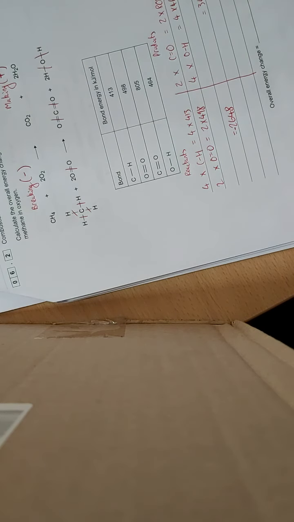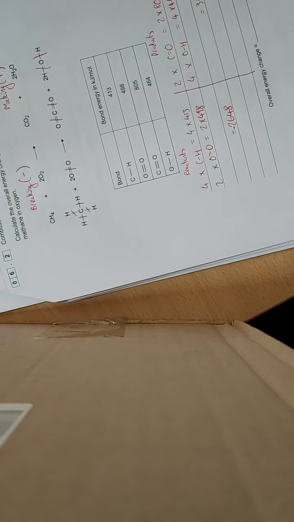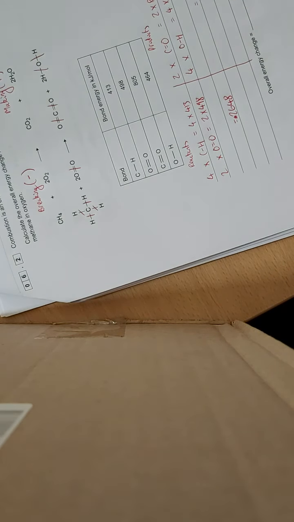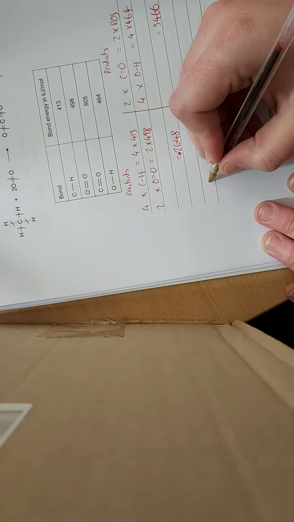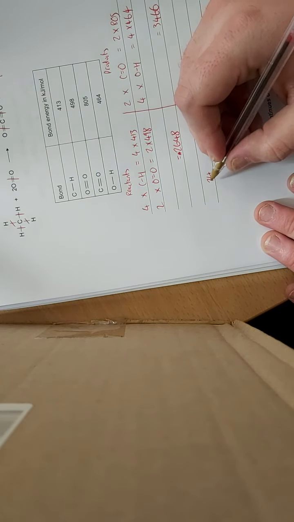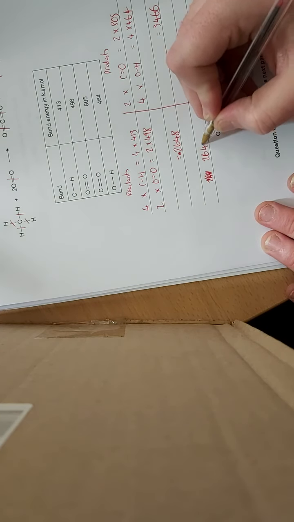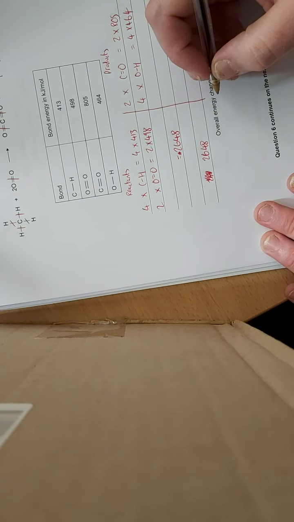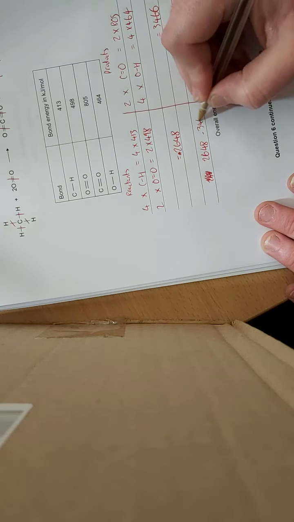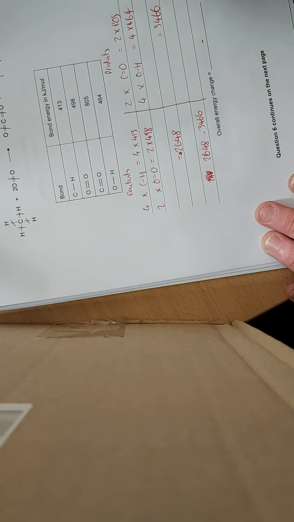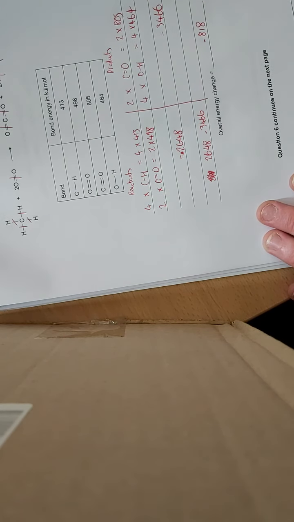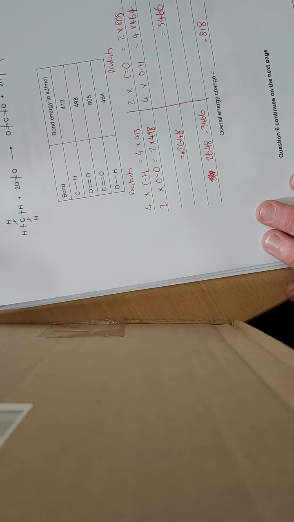So what happens when we add them together? Essentially, you can just take away one from the next. If you'd rather do break, take, make, and not worry about the signs, you can just ignore them and go, right, it's going to be 2648 minus 3466, which will give us a final answer of minus 818, which is correct because it's an overall exothermic reaction.